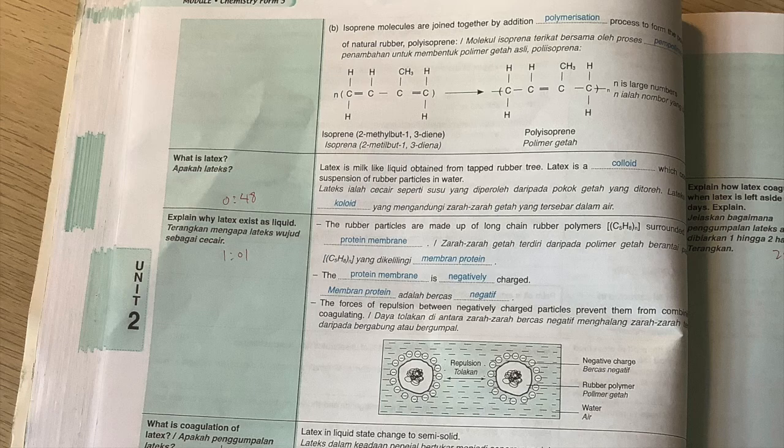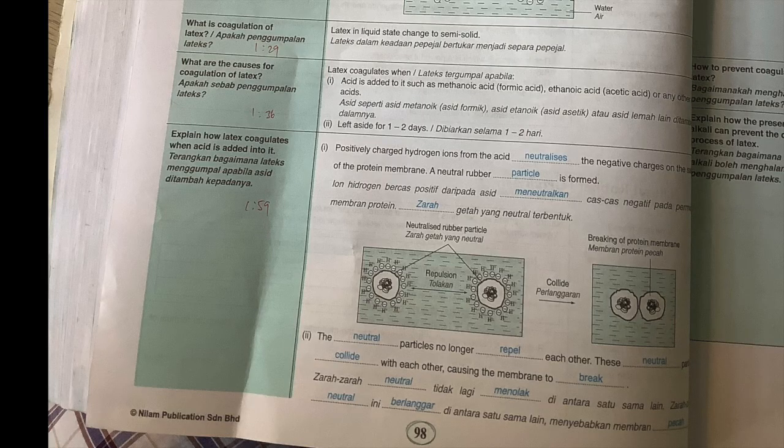Why does latex exist as a liquid? The rubber particles are made up of long-chain rubber polymers C5H8 and surrounded by a protein membrane. The protein membrane is negatively charged. The force of repulsion between negatively charged particles prevents them from combining or coagulating. What is coagulation of latex? Latex in liquid state changes to semi-solid.